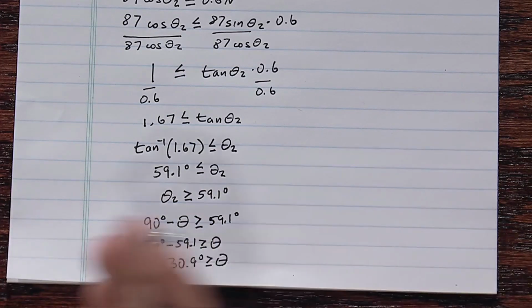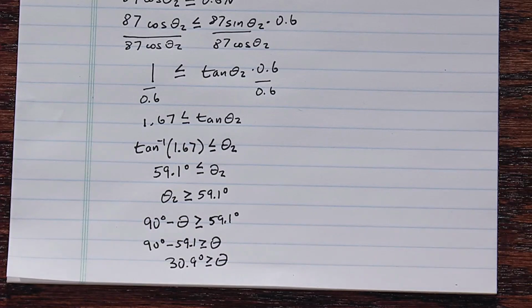Or in other words, the angle of the desk can be no more than 30.9 degrees or the computer will slide.